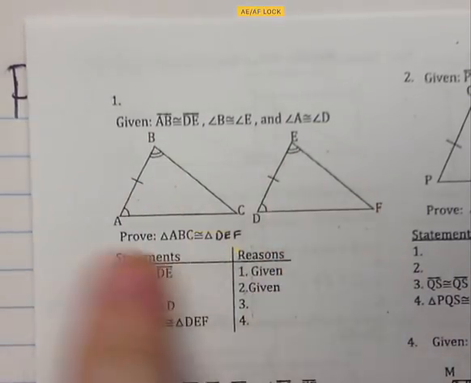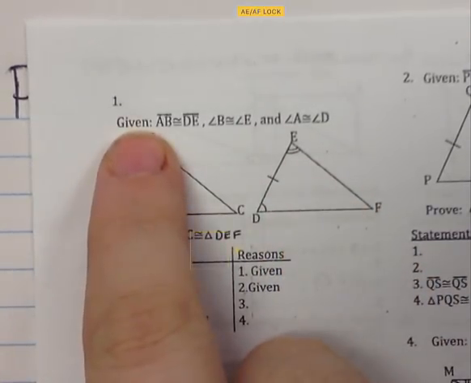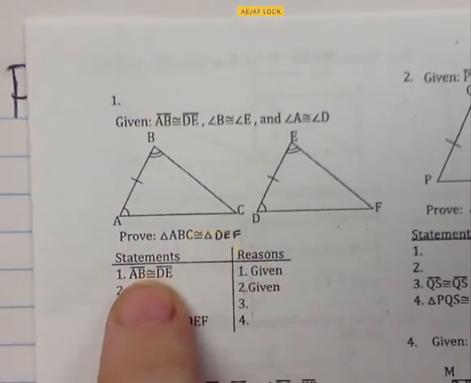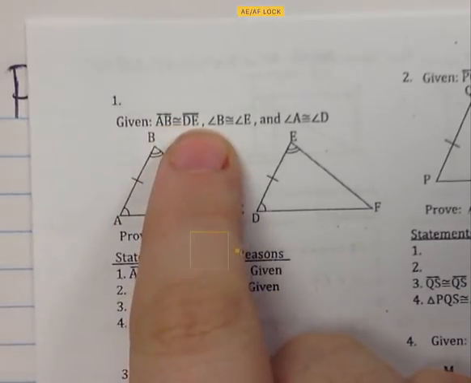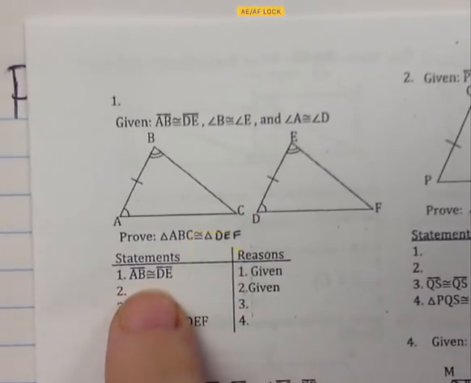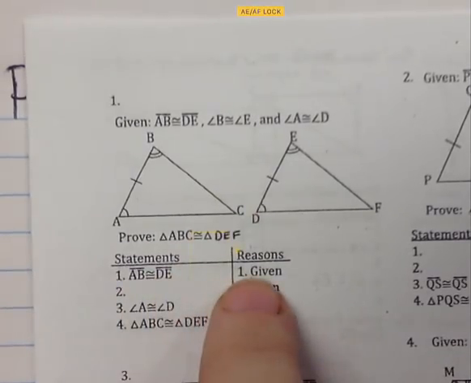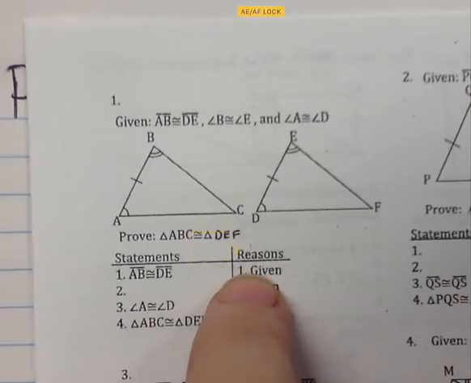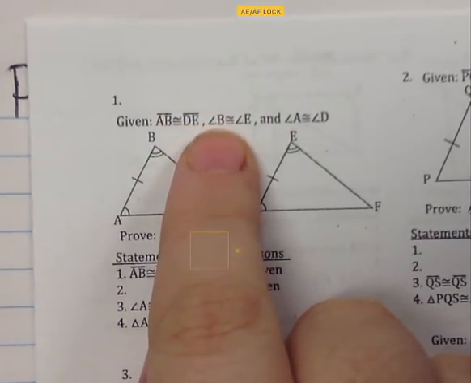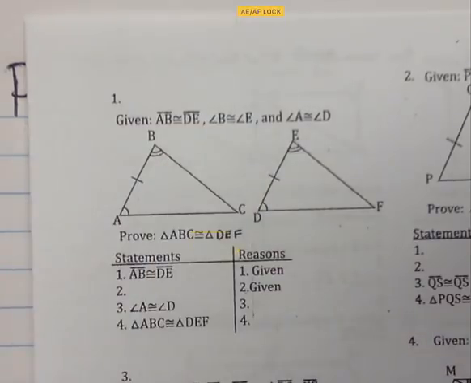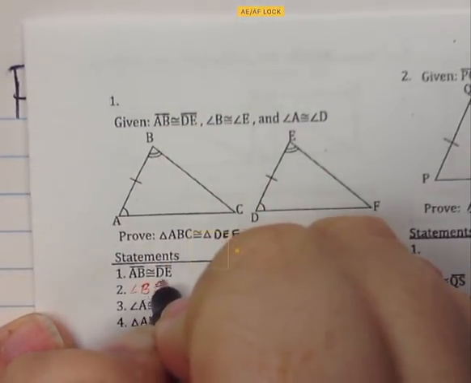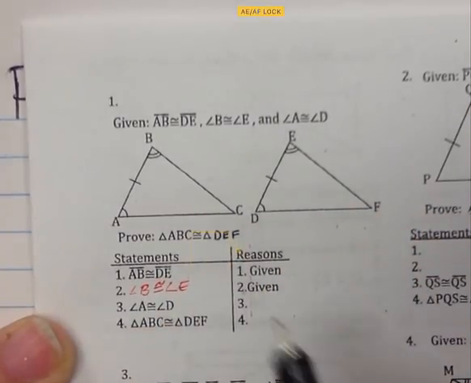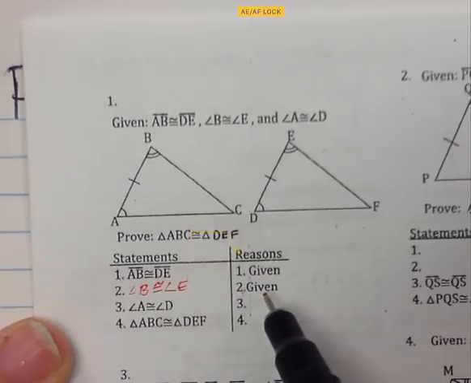So for this first triangles, for the first part, we write out the givens in the first statements every single time. So the first given is that segment AB is congruent to segment DE. We write that in the first statement, and we put the reason of given. The second statement is we're going to write in there that angle B is congruent to angle E. We write it in there exactly as it's written. And the reason is it's given.